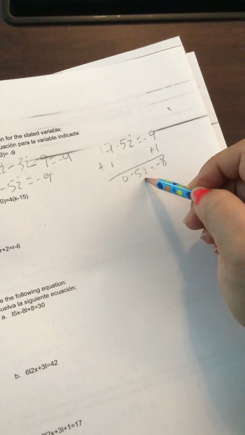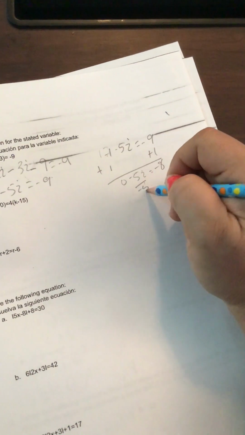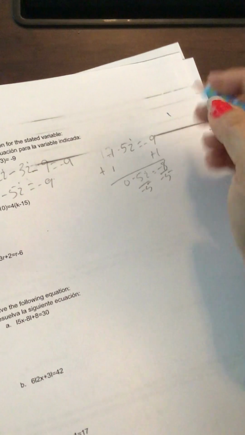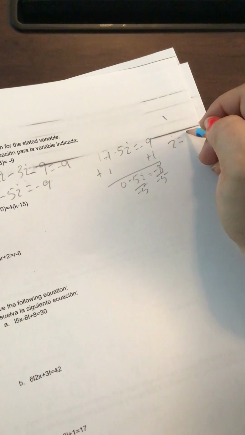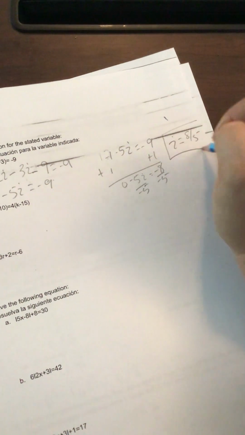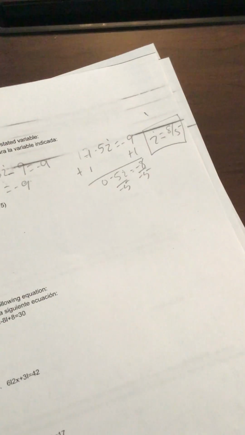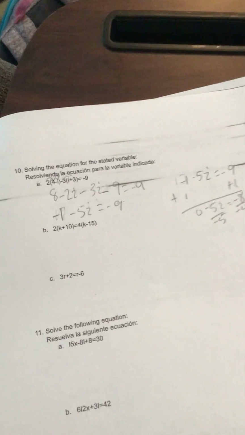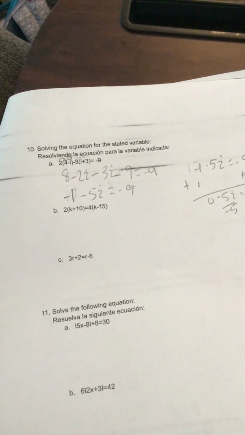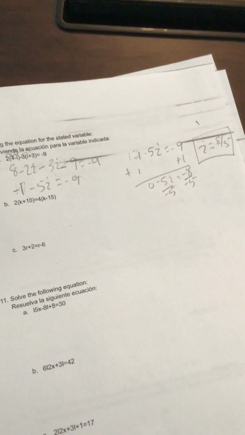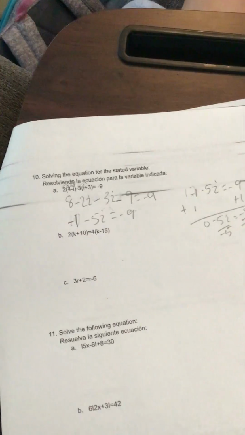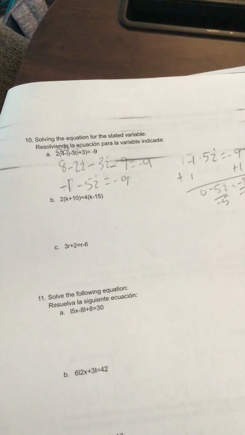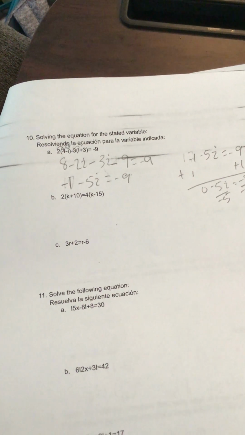Now I need to get this i all by itself. So I'm going to divide both sides by a negative 5 since I'm multiplying. i equals a negative 8 divided by a negative 5 is 8 fifths. Those negatives go away since I'm dividing both. Sorry, friends, I'm tired. Okay, let's go ahead with B.